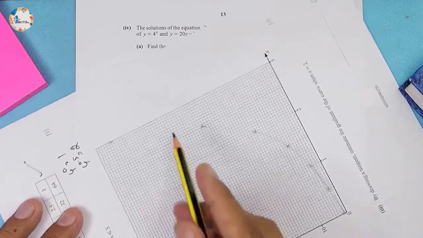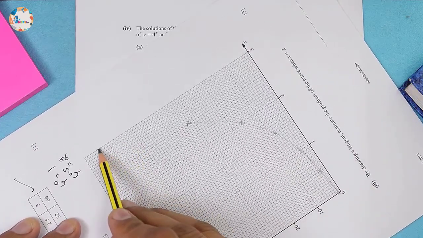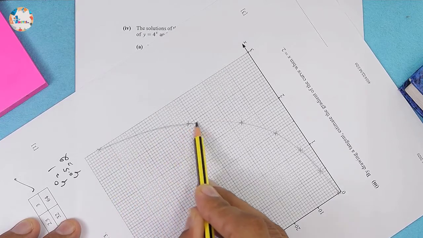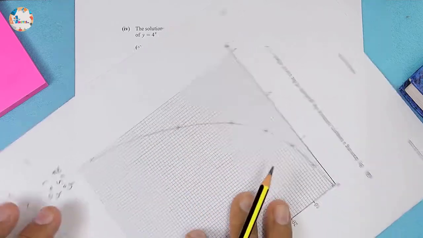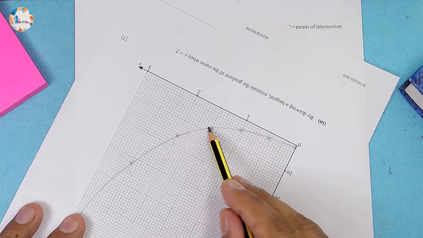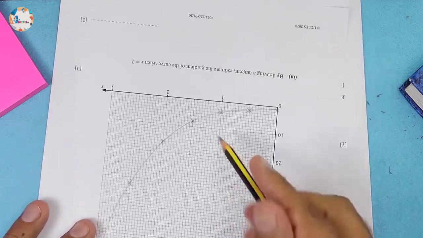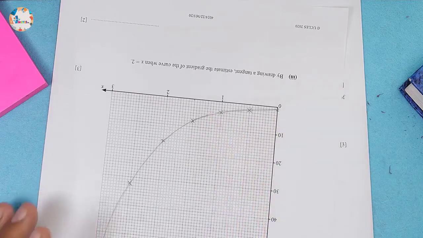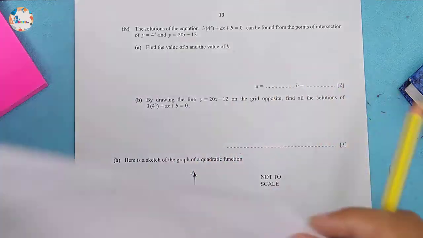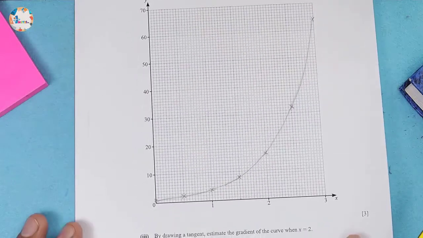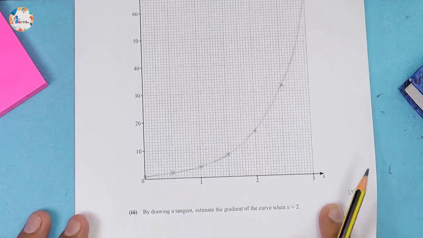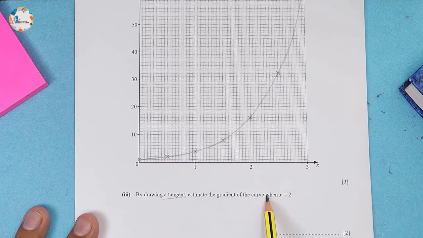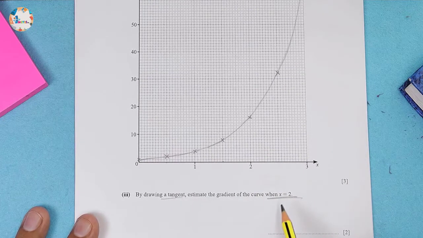So this will be curving to this side, and from here it will be turning like this one. Now this is the smoother curve which we have drawn. Hopefully you understood this one. Then by drawing a tangent, estimate the gradient of the curve at x is equal to 2.